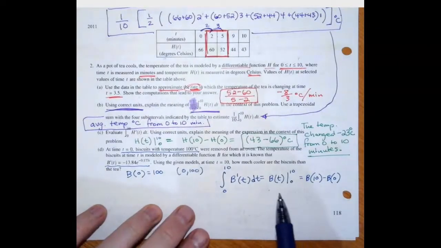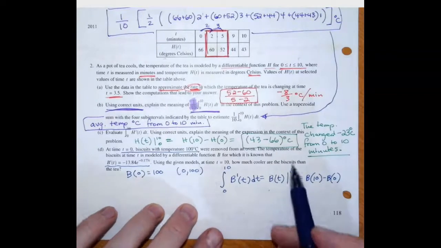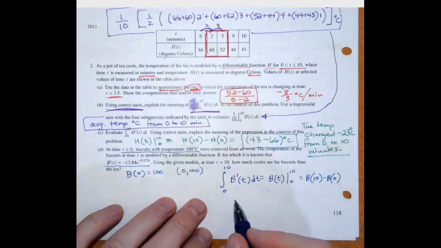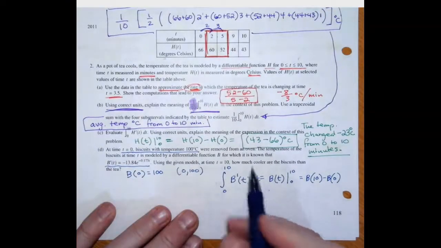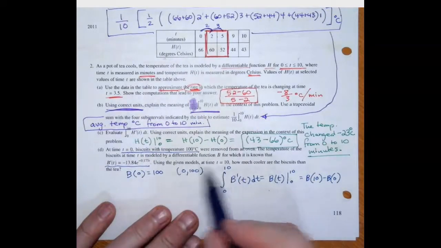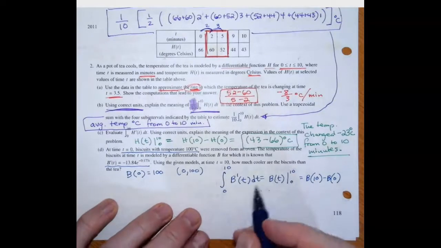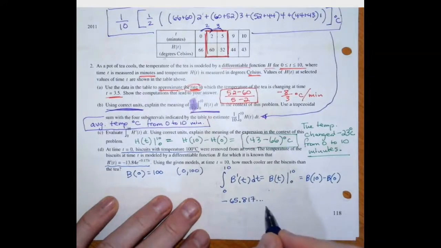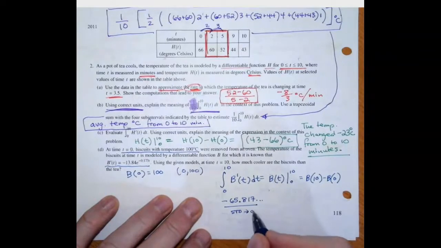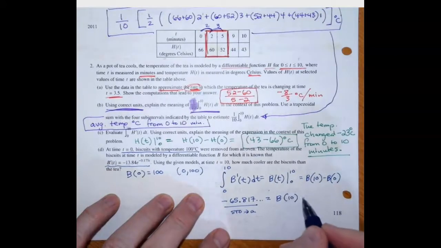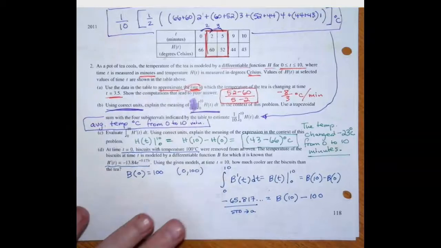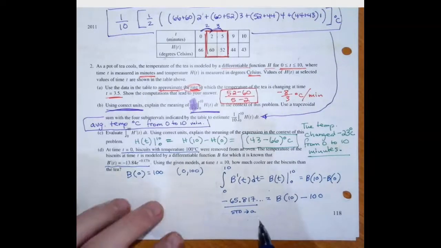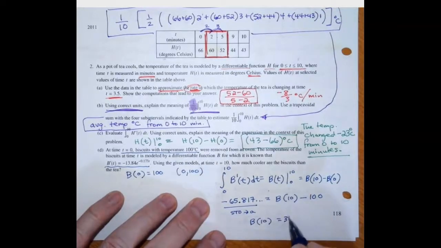Okay? So we can evaluate this integral. You're going to type this in your calculator, the integral, and then you type this in, comma, I would use x though, comma, x, comma, 0, comma, 10. And then the calculator will tell you that that's negative 65.817... You can store that in A, or wherever. And then that's going to equal B of 10 minus B of 0, which is 100. They told us that right there. If we add 100 to both sides here, then we're going to get B of 10 equals 34.183.